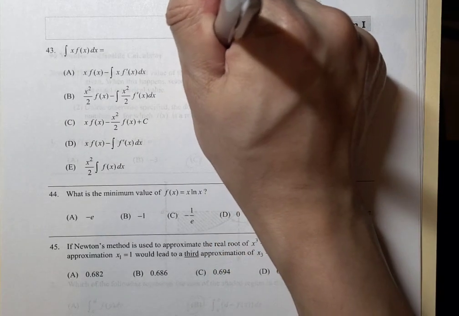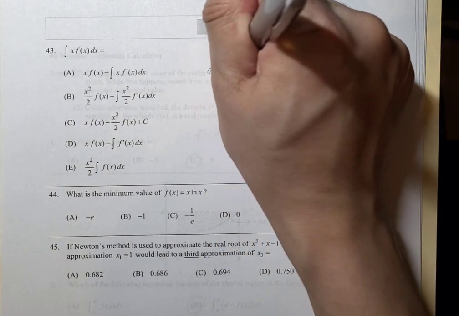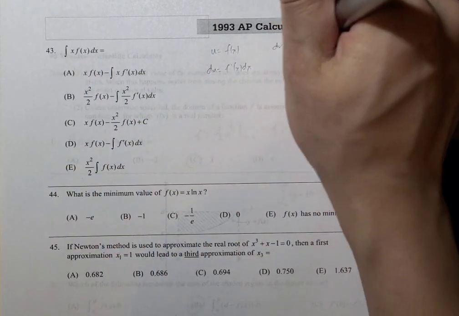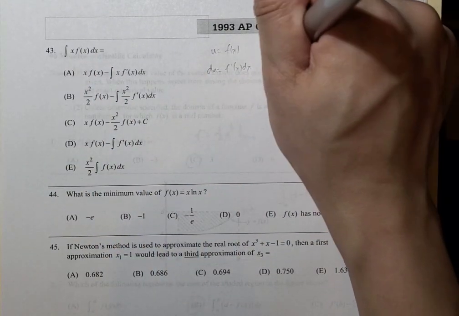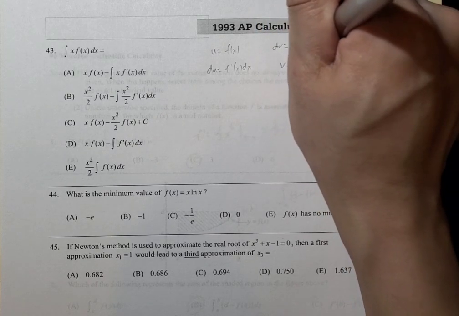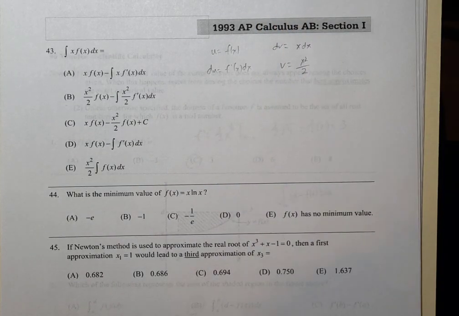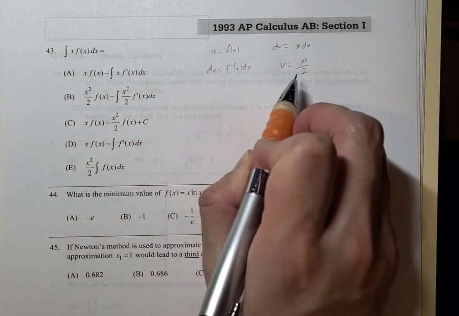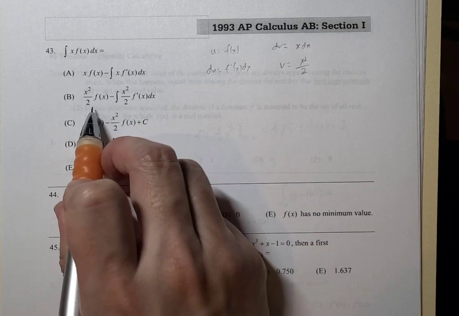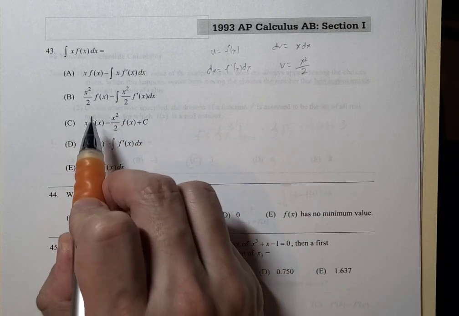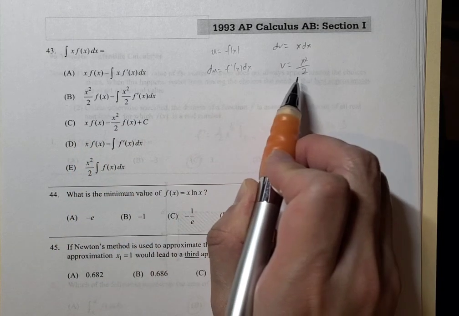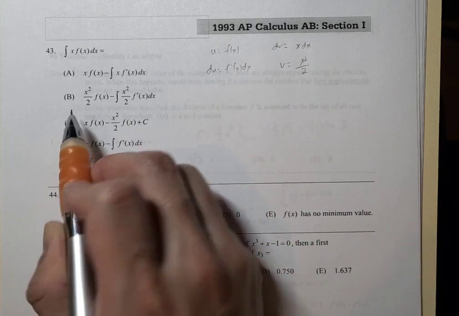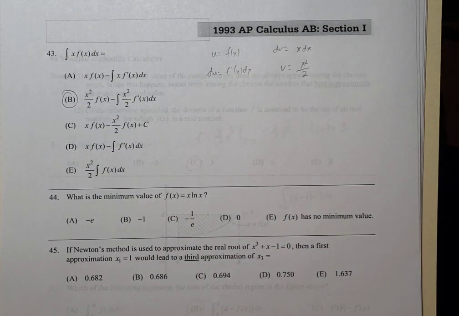So du would be f prime of x dx. dv would be what's left, x dx. v is equal to x squared over 2. So it's uv minus the integral of v du, so x squared over 2 times f of x. That looks like this one up here, minus the integral of v du, so the integral of x squared over 2 times f prime. So that's 43, it's B.